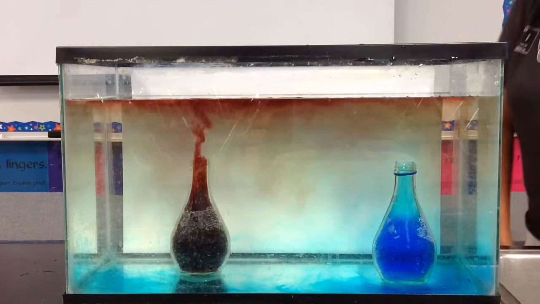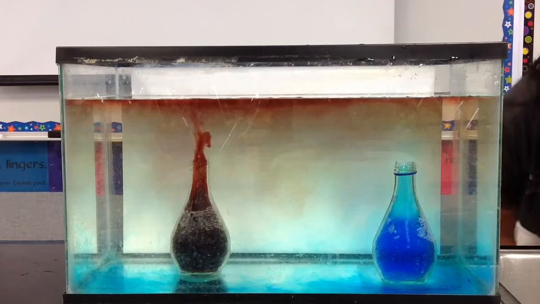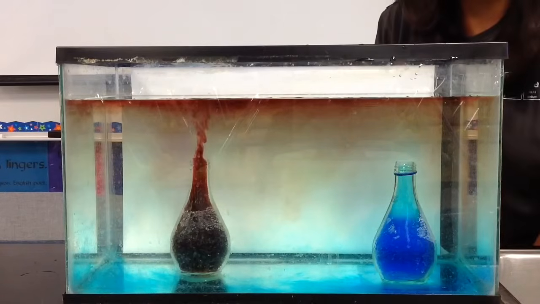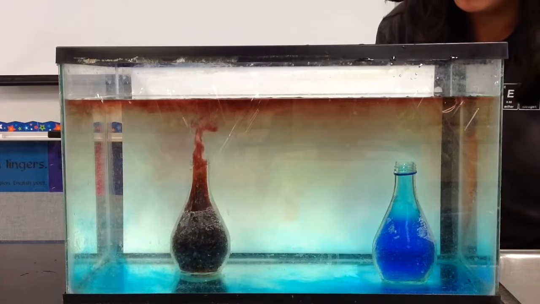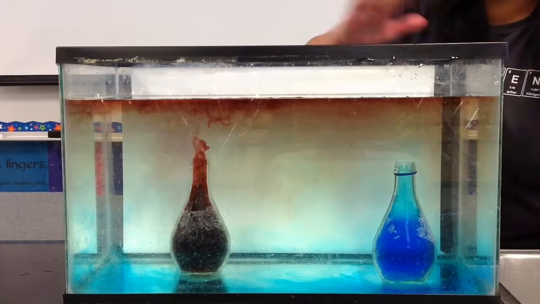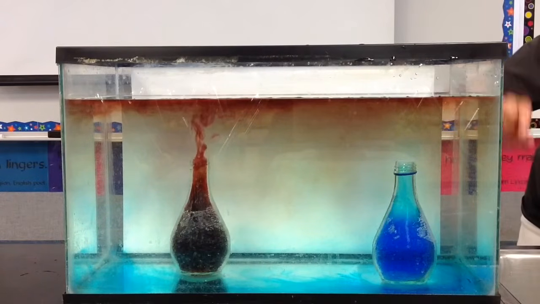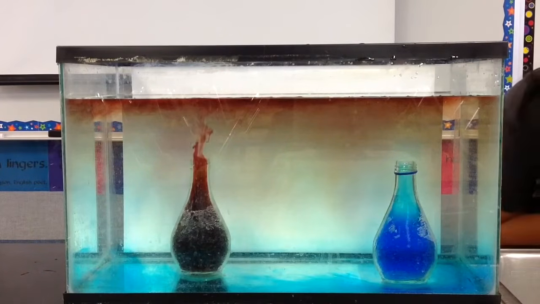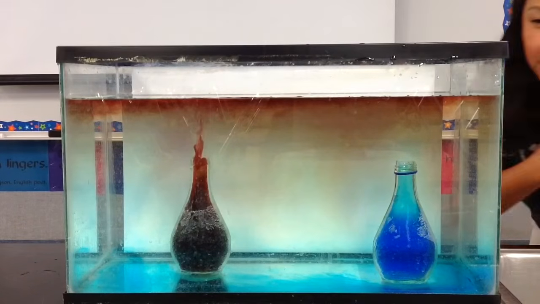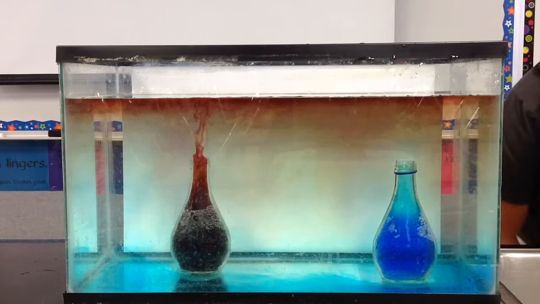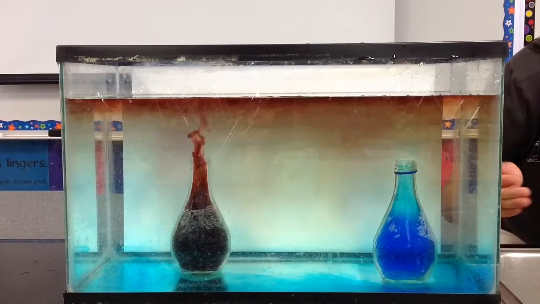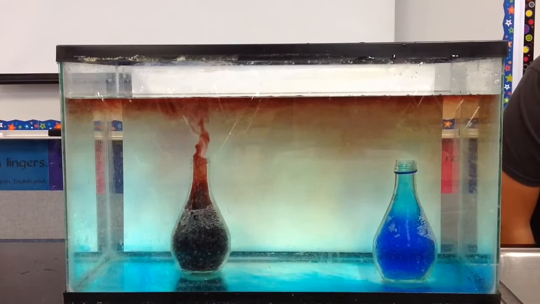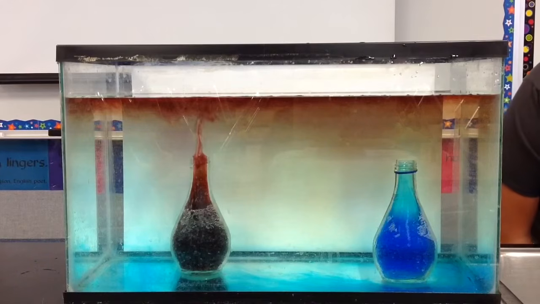You can see the red liquid is rising, and it's almost creating this layer of red liquid on top. The reason is that the red liquid is warmer and less dense, and it's rising and staying on top because it's still warmer and less dense than the rest of the tank. The cold blue liquid doesn't seem to be doing much, and the liquid is not really coming out of the bottle because it's still more dense and colder than the rest of the water in the tank.